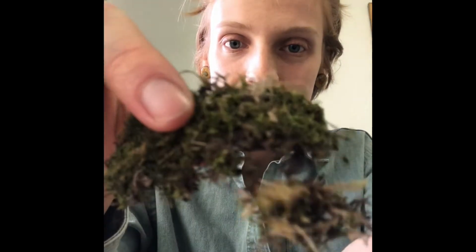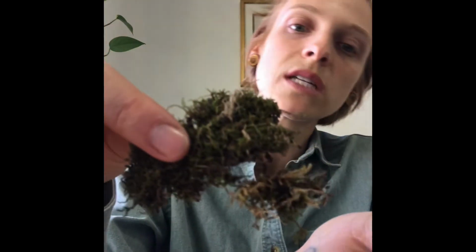Let's talk about what moss even looks like, right? I would assume we all have seen moss, but you never know. So this is what moss looks like most of the time. Now there are about 14,000 known or named species of moss. That's a lot of moss. I think there's a little over 2,000 kinds of birds. So to put that in perspective, there's a lot of mosses out there.